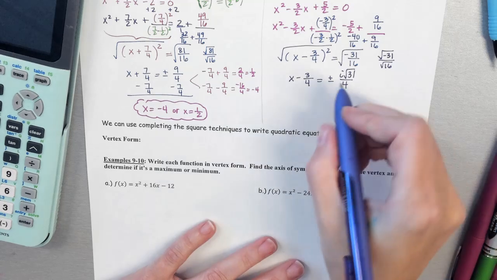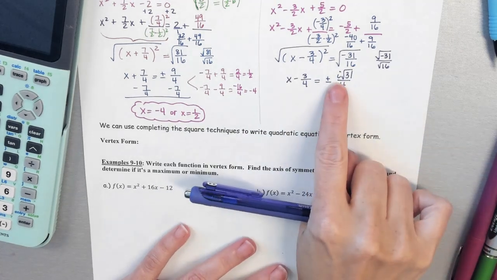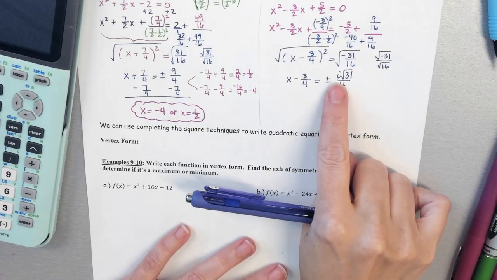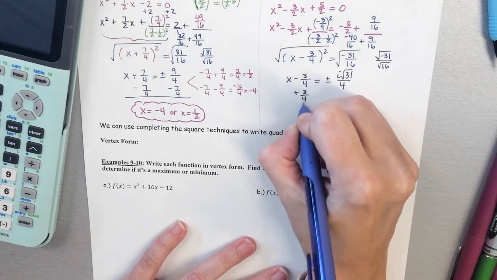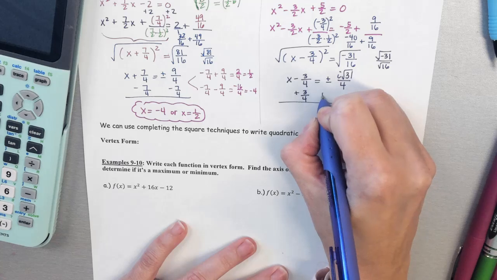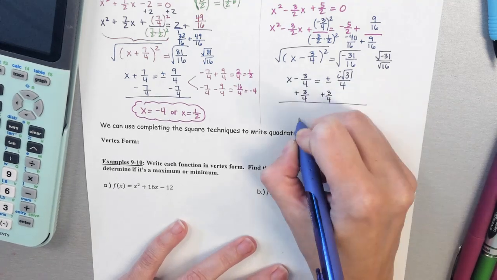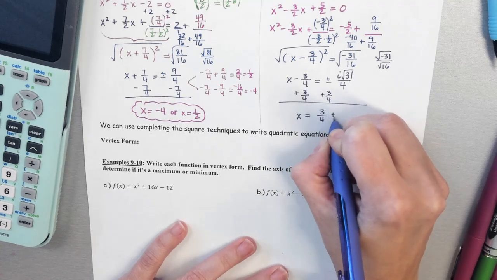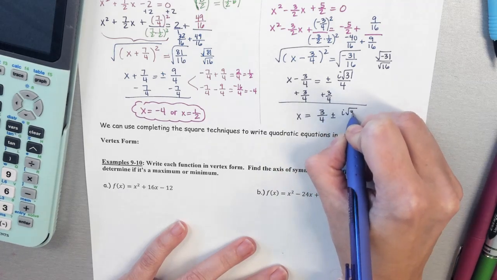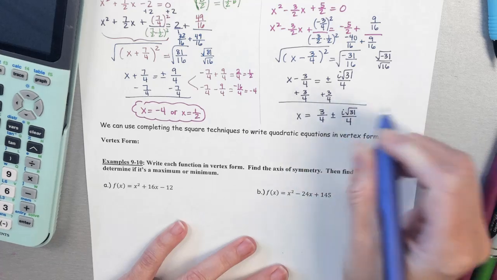Okay, and there's really two different ways that you can write that. Often people write it in front of the radical so you don't accidentally put it inside the radical. So that is a common form that you will see that written in. And your final answer you can write as 3/4 plus or minus i root 31 over 4.